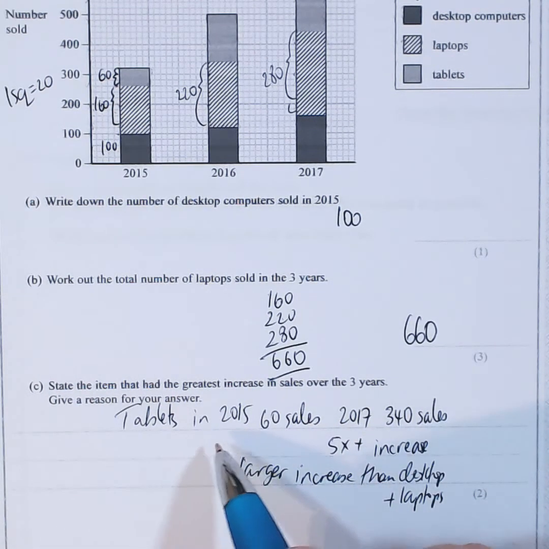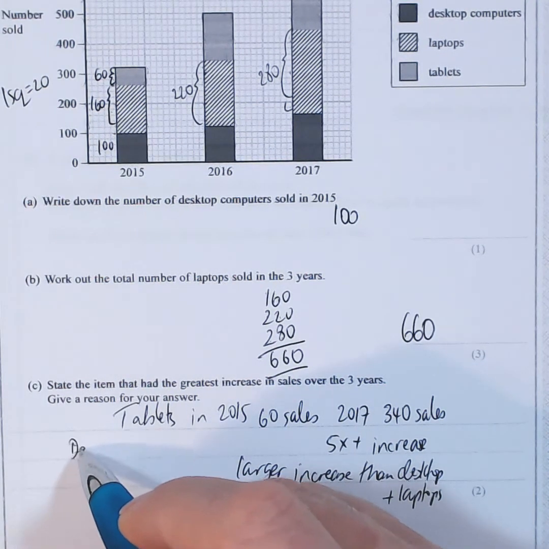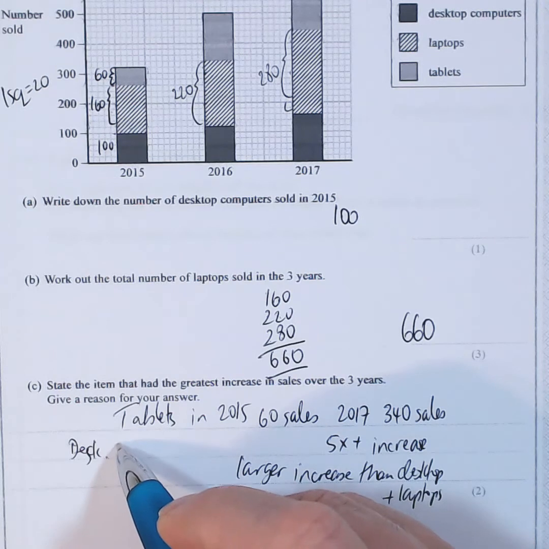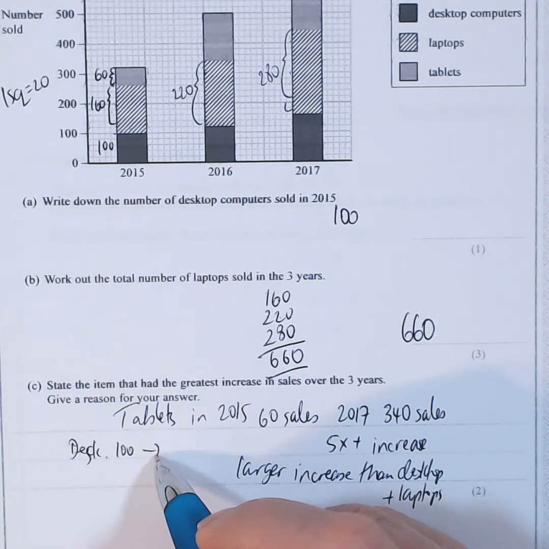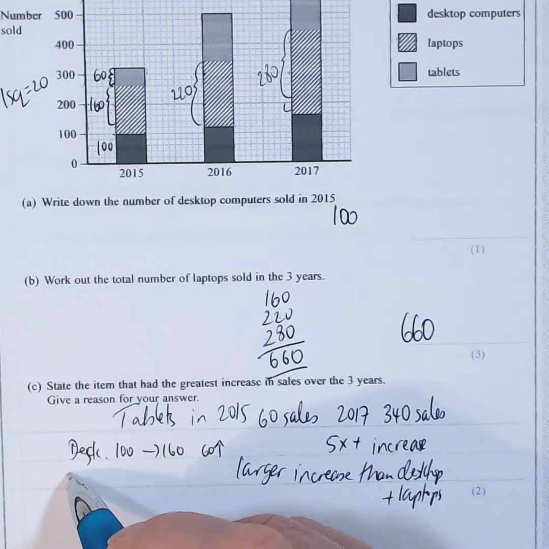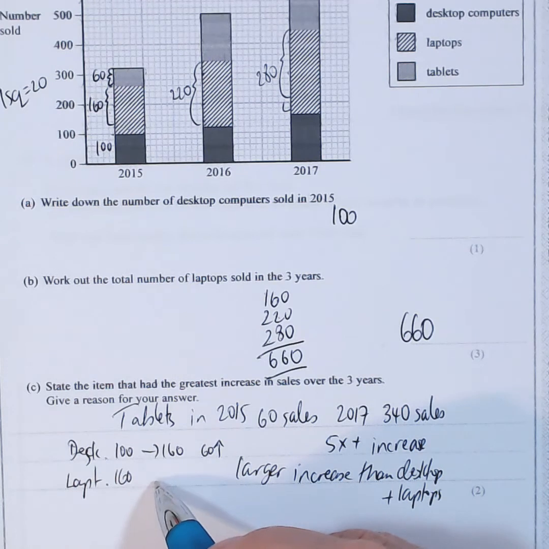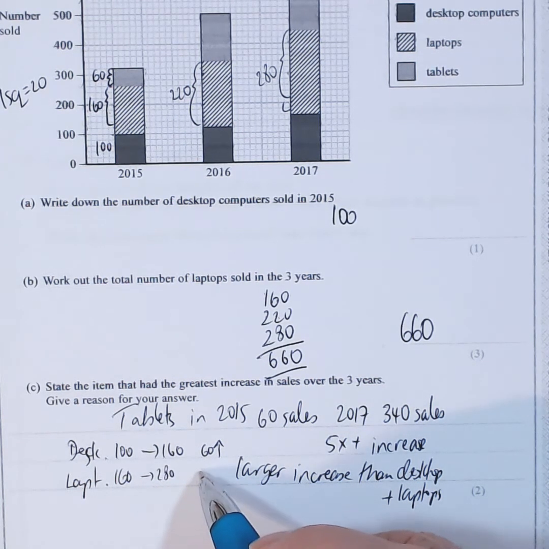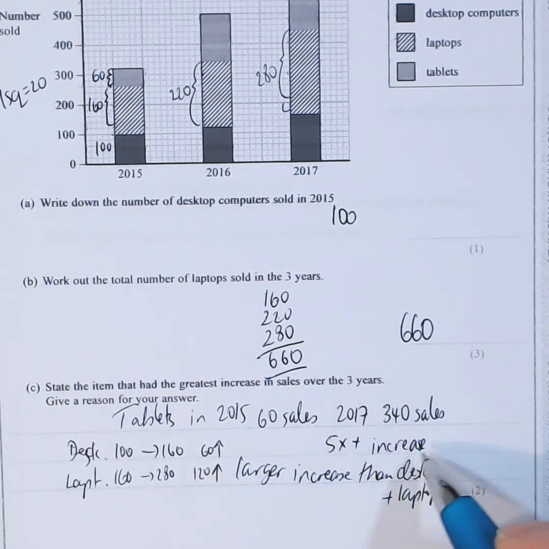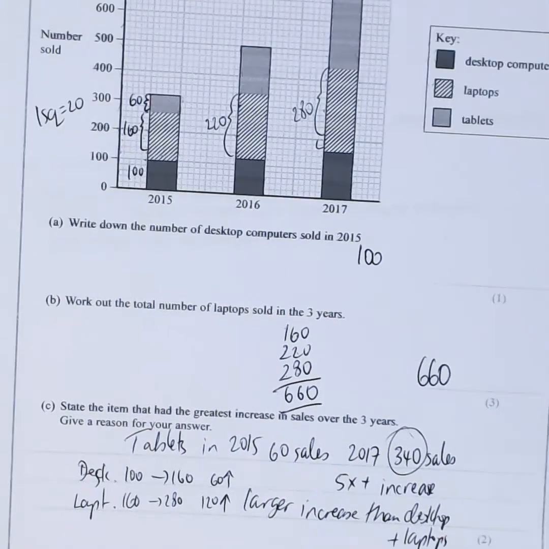If you want to be really clever, then you could work out the increase from the desktops. So the desktops went from 100 to 160, so that was only an increase of 60 up. And for the laptops, they started at 160 and they went to 280, which was an increase of 120. Well, we can see that 340 from 60 was a much bigger increase. So lots of ways of thinking about that question.